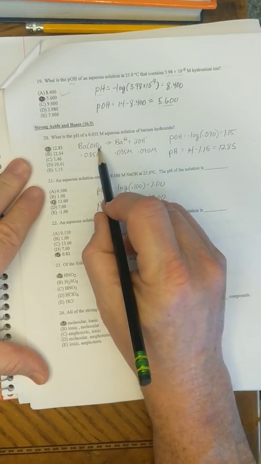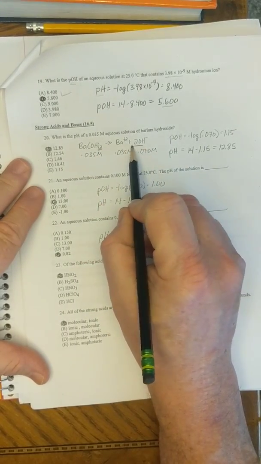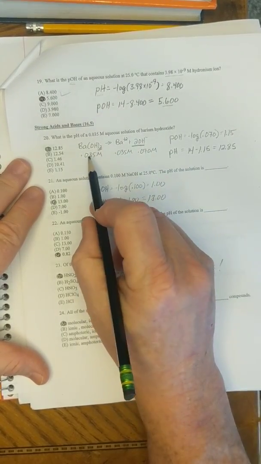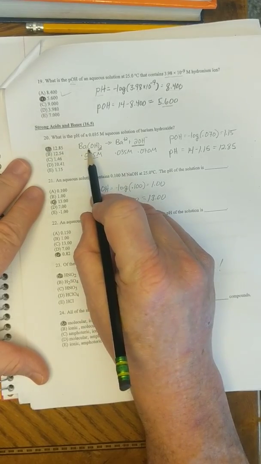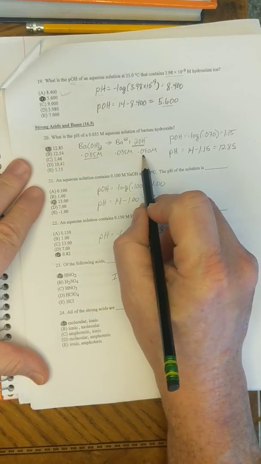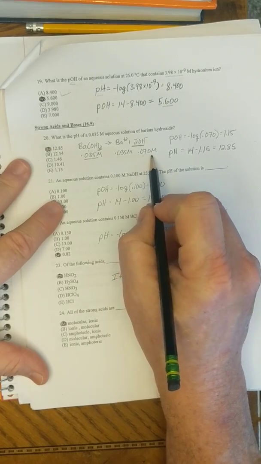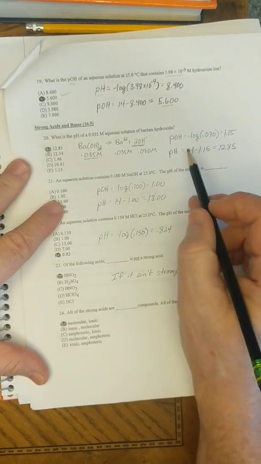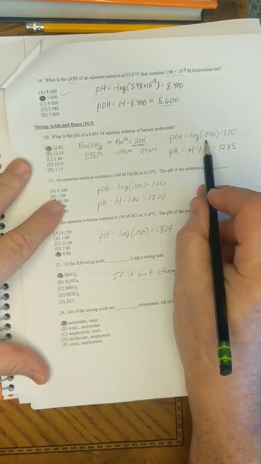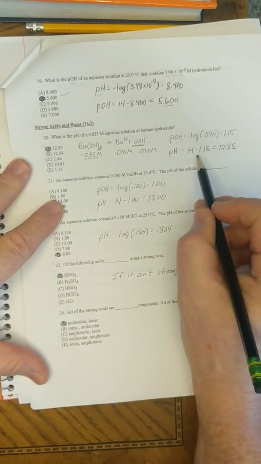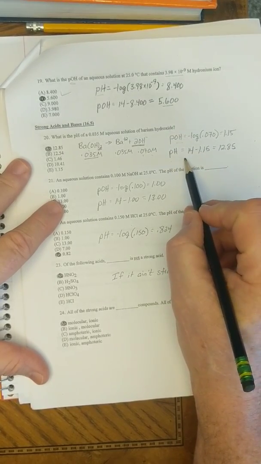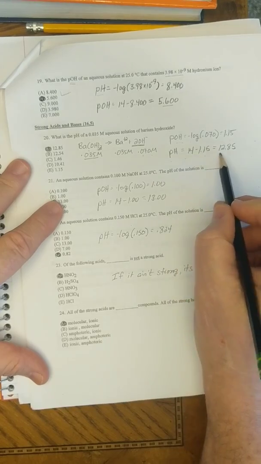What's the pH of a 0.035 solution of barium hydroxide? First thing you have to know is barium hydroxide puts out double the hydroxides. So 0.035 solution of barium hydroxide yields double, so 0.07 molar hydroxide. Find the pOH, negative log of 0.07. Take the pH by subtracting the pOH from 14. The answer is 12.85.